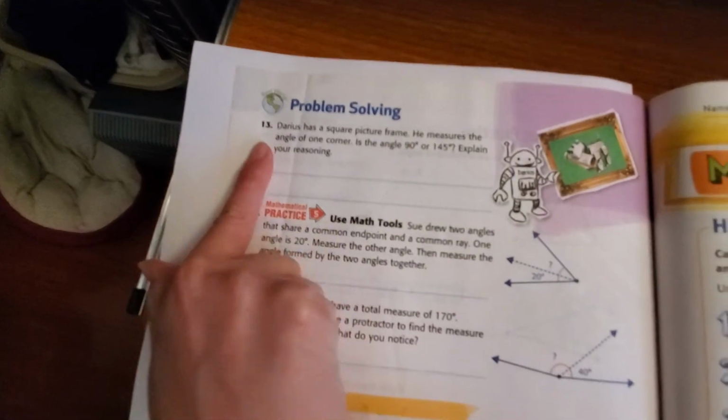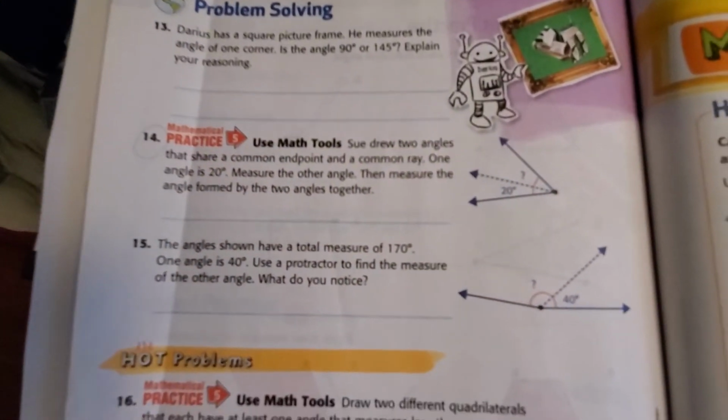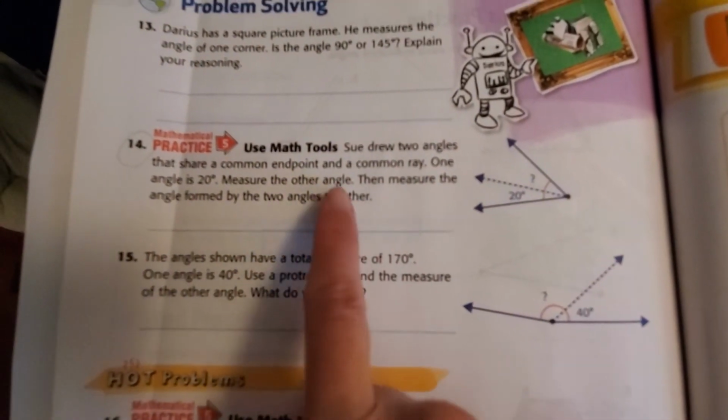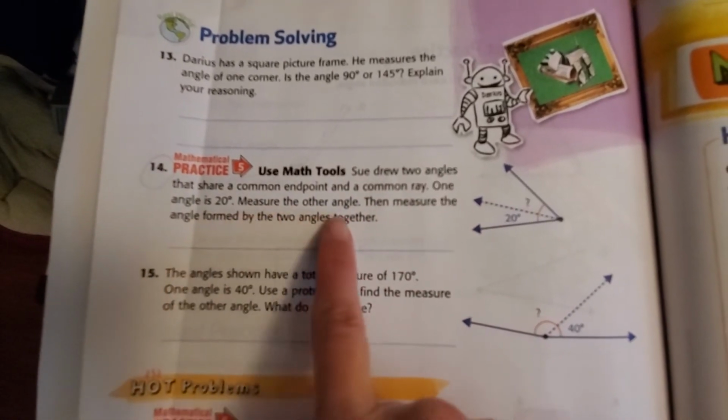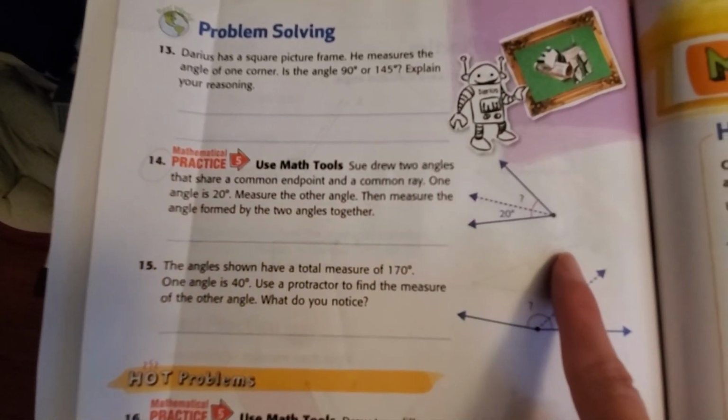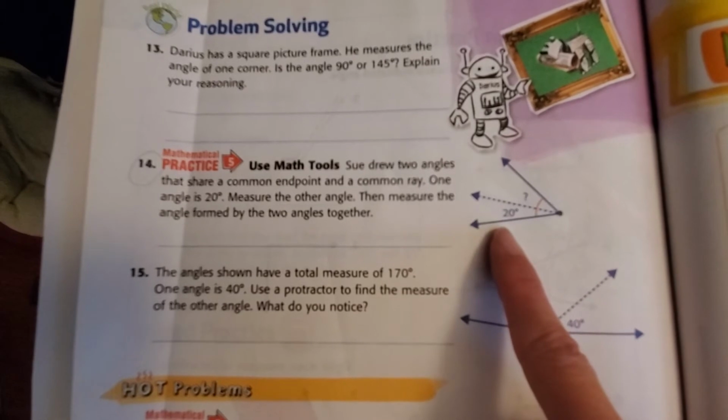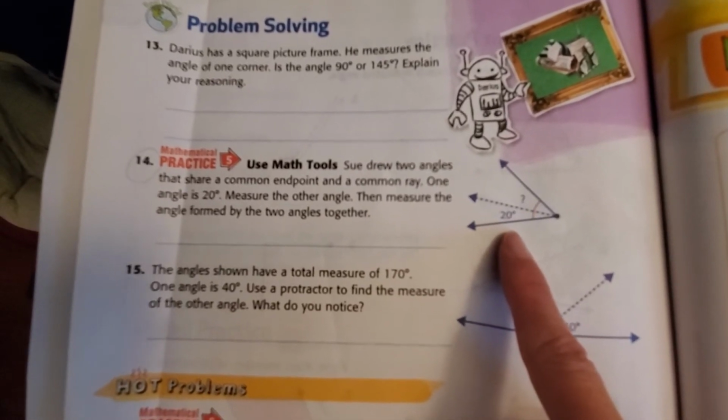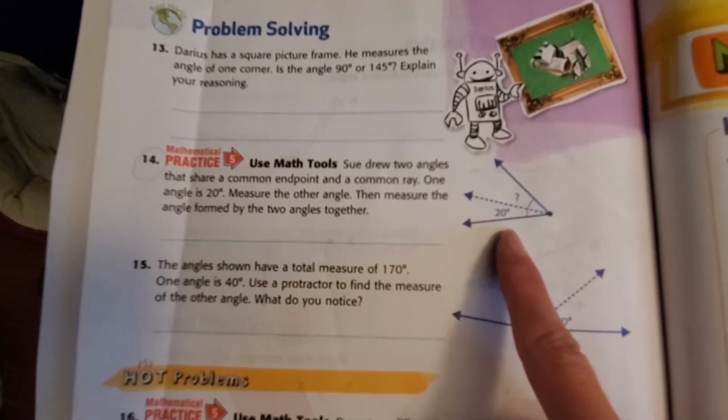Number 13, you don't need to measure. Number 14, let's see. Sue drew 2 angles that share a common endpoint and a common ray. One angle is 20 degrees. Measure the other angle. Then measure the angle formed by the 2 angles together. So this one you do need to measure. So let me go ahead and do that.